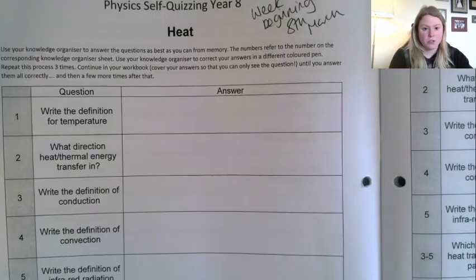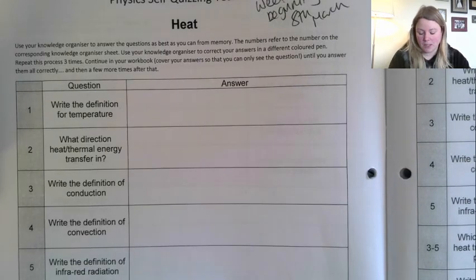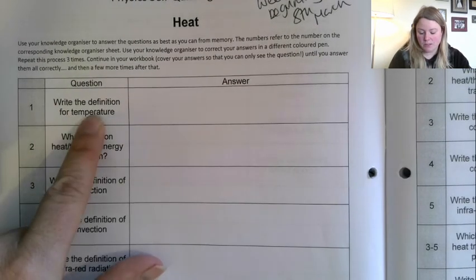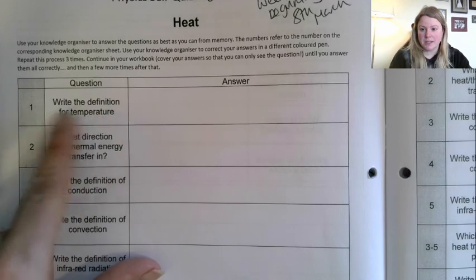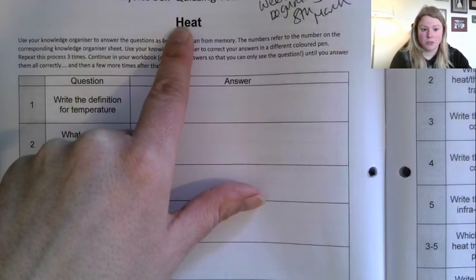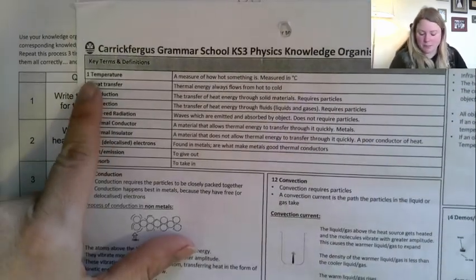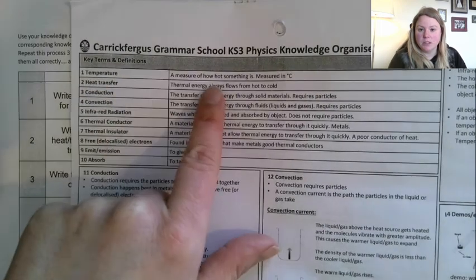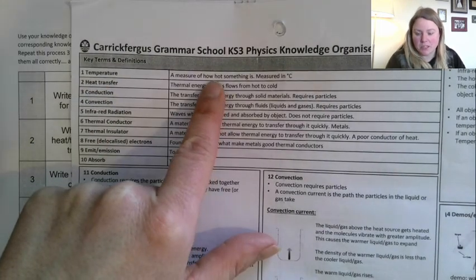So I'm going to talk you through even just getting this first one here. So the first question, write the definition for temperature. This tells me that I go to number 1 on my heat knowledge organizer. So I've got my knowledge organizer, it's the wee thin one, and I open it up until I find the heat page, and it's the second page here. And if we look here, number 1, temperature, gives us the definition of temperature.